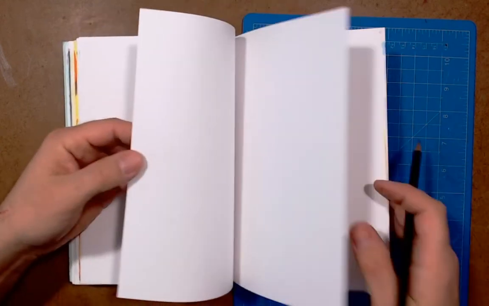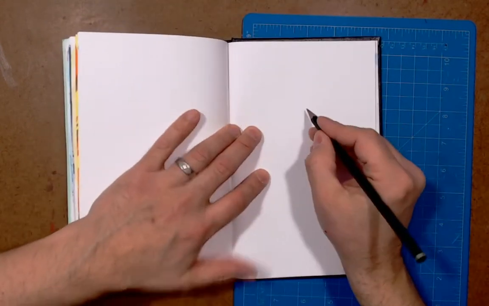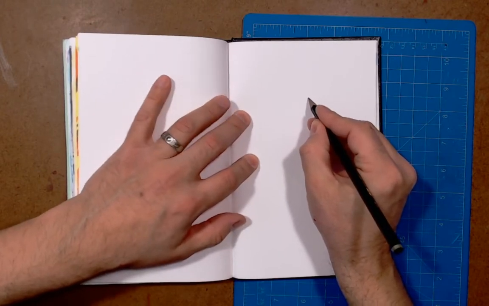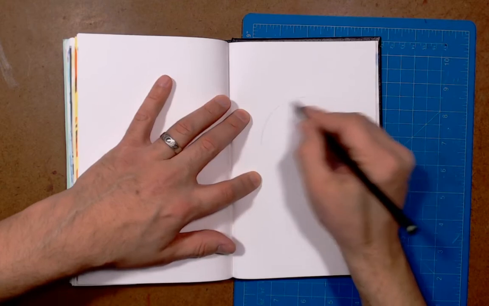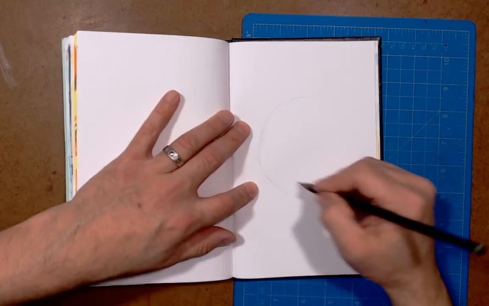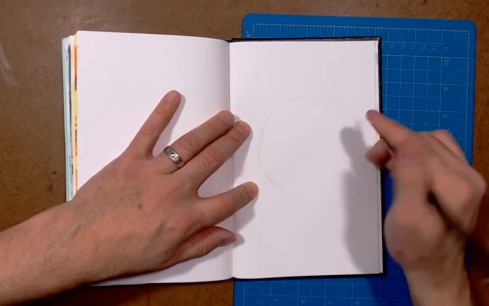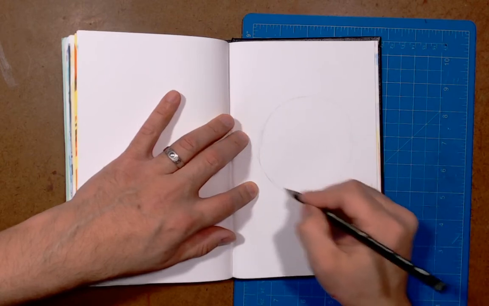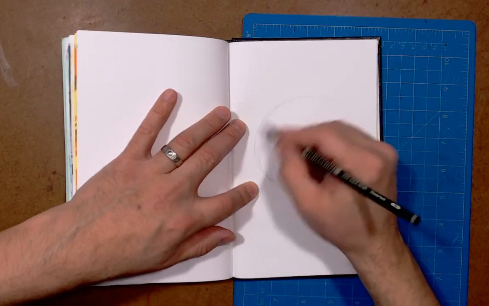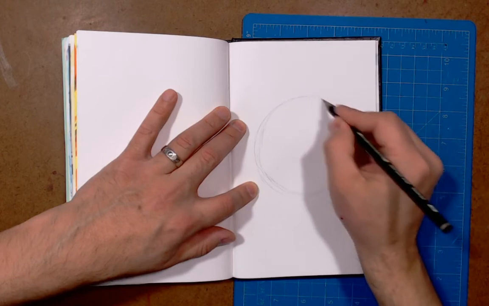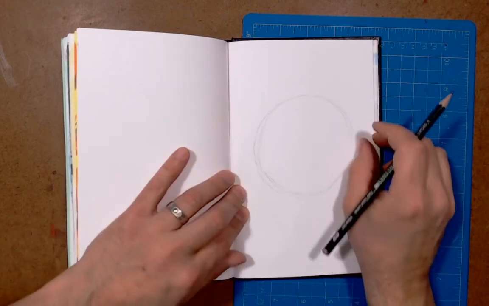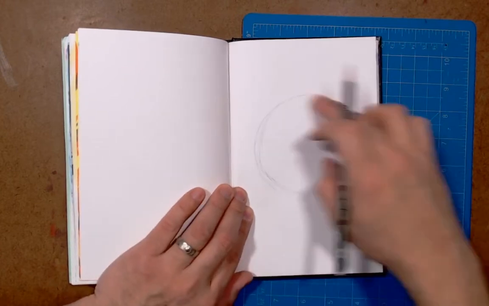So I've got my pencil, and I'm going to do a circle. You could stencil it, you could use a compass. I'm going to do it fairly big, but again, not so big that it's right near the edge of a page. That's going to make it weak. That's going to weaken a page. So I want to have a nice inch or so on each side and some nice space.